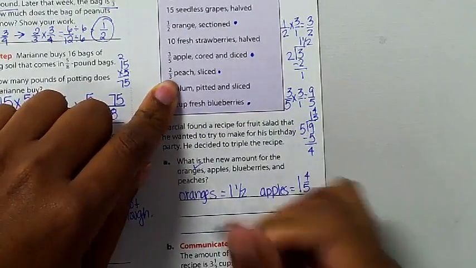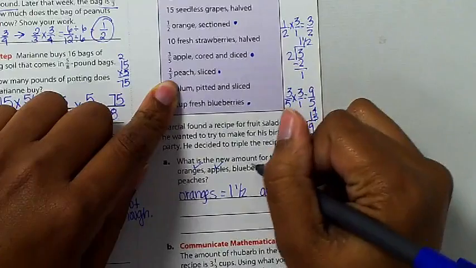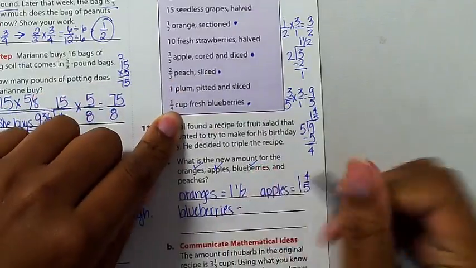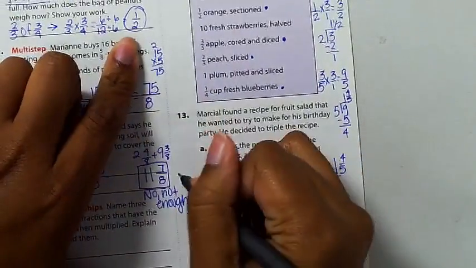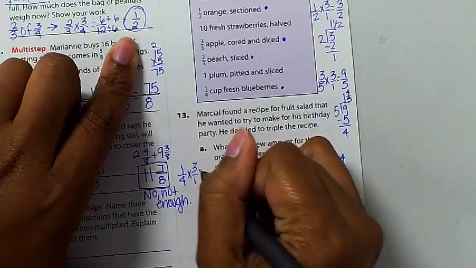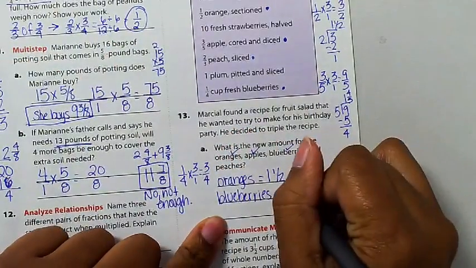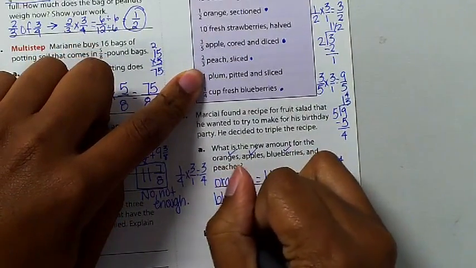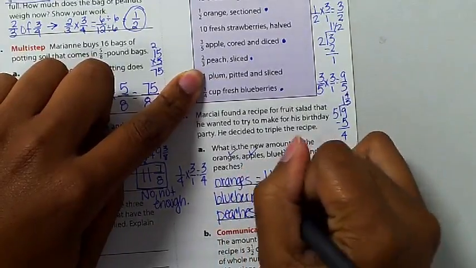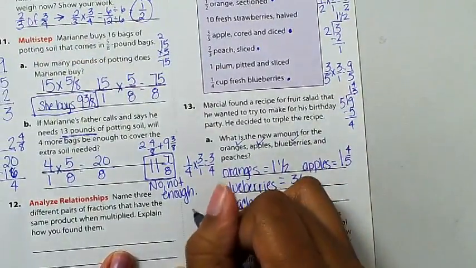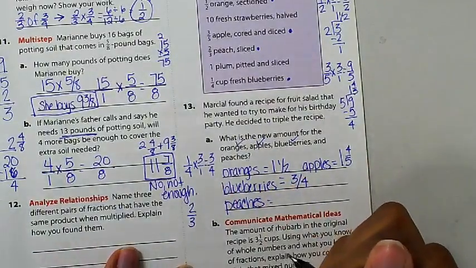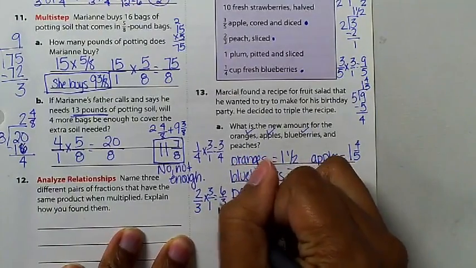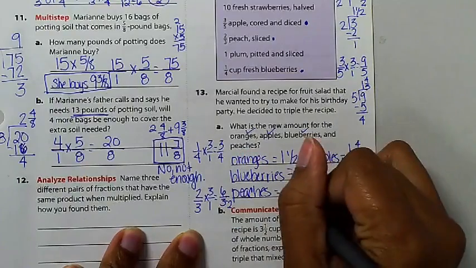All right, then 2/3 peach. Well, I'll go in order. Blueberries is next. Blueberries is 1/4 cup. So I'm going to do 1/4 times 3/1 is 3/4. And that's not improper, so I can just leave it, 3/4 cups. And then last is the peaches. We're using 2/3 of a sliced peach, and I multiply that by 3/1. That gives me 6/3. 6 divided by 3 is 2. So you need 2 peaches.